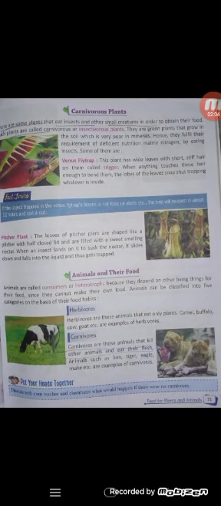Carnivorous plants. There are some plants that eat insects and other small creatures in order to obtain their food. Such plants are called carnivorous or insectivorous plants. They are green plants that grow in soil which is very poor in minerals. Hence, they fulfill their requirement of deficient nutrition, mainly nitrogen, by eating insects. Some of them are the Venus flytrap.